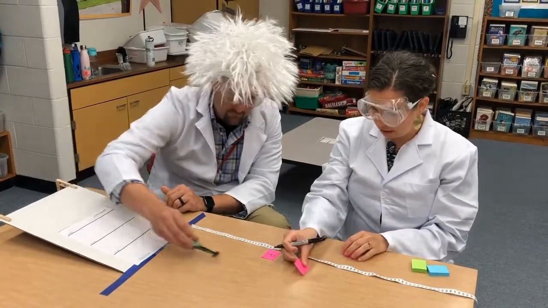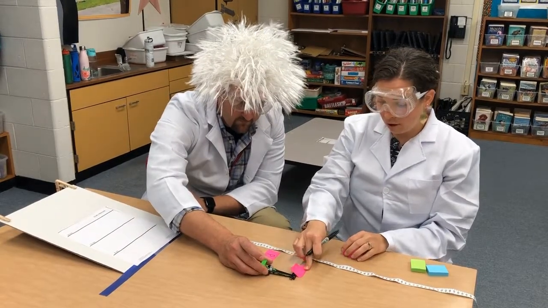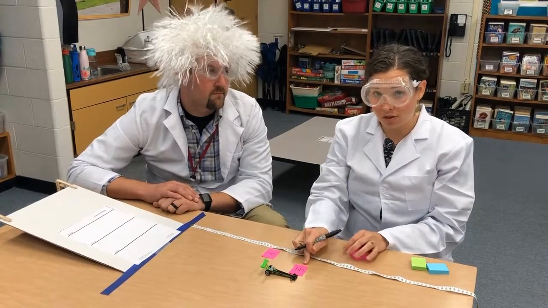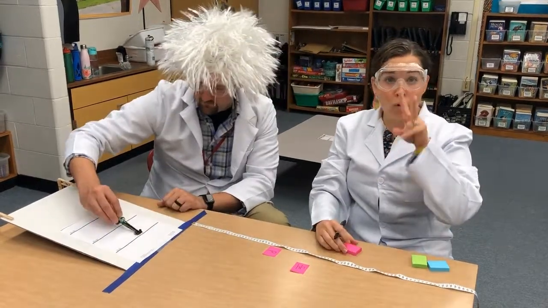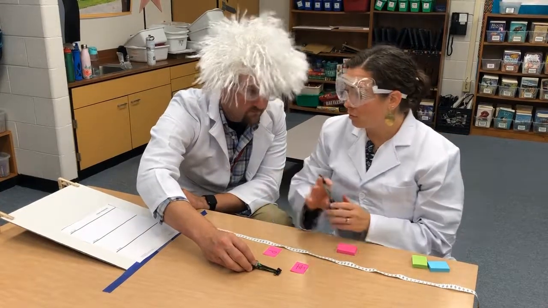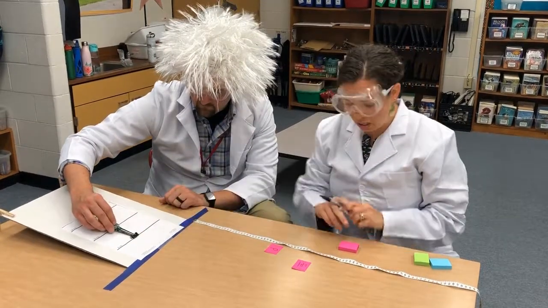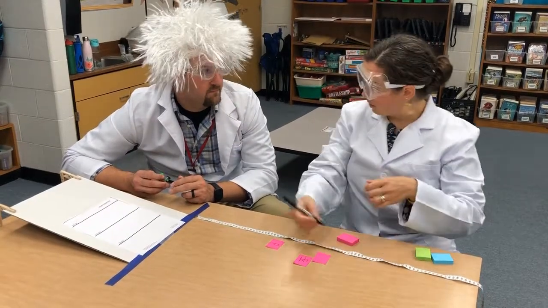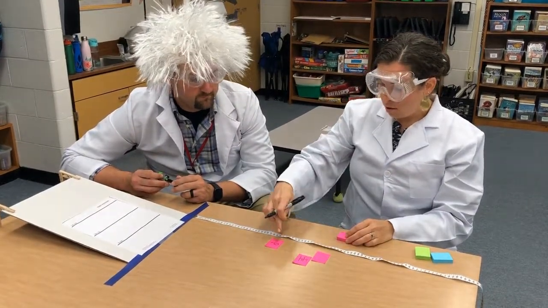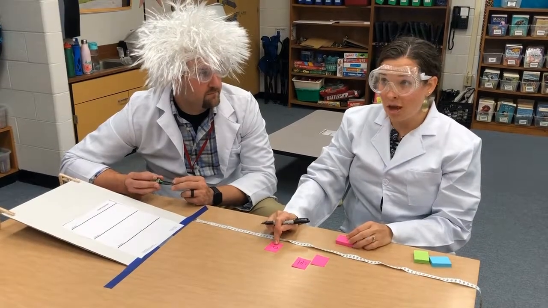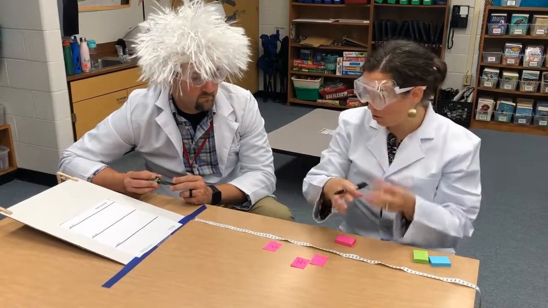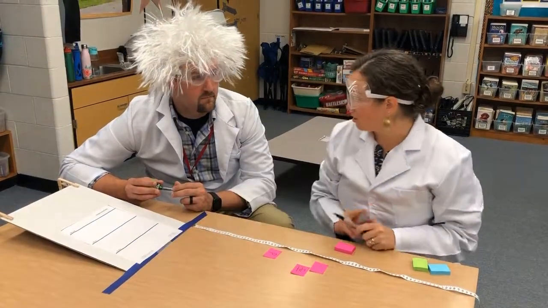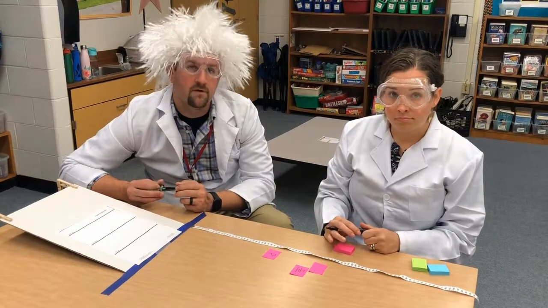So let's just say it landed here at 44 centimeters. So I would mark it with a Post-it note, and I'm going to write 44 on there because that's how many centimeters it was. And then I'm going to do it 2 more times. Each time, releasing at start position 8, I'm going to record the distance with a Post-it note and mark the distance. So I should have one Post-it note that has a P for prediction, and then 3 more pink Post-it notes that show where my car stopped from start position 8 centimeters. Go ahead and get that done.